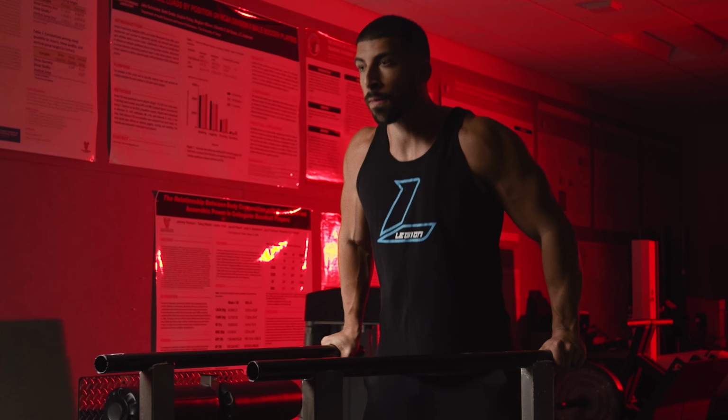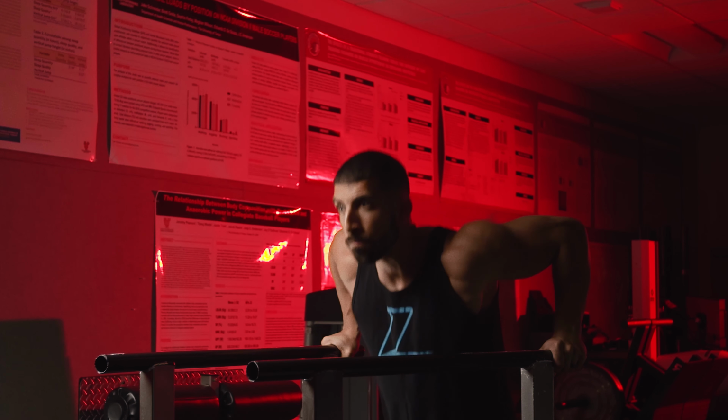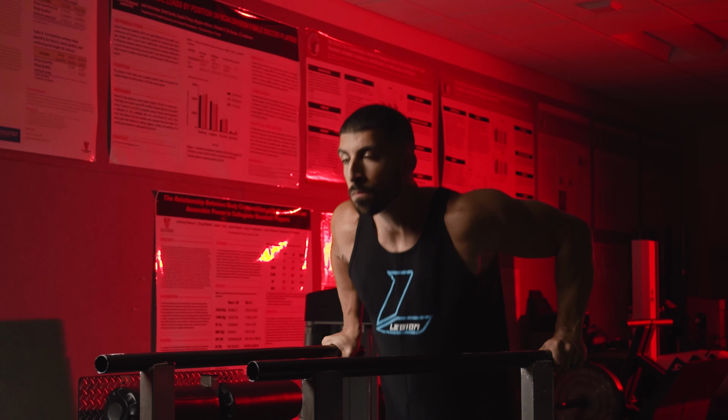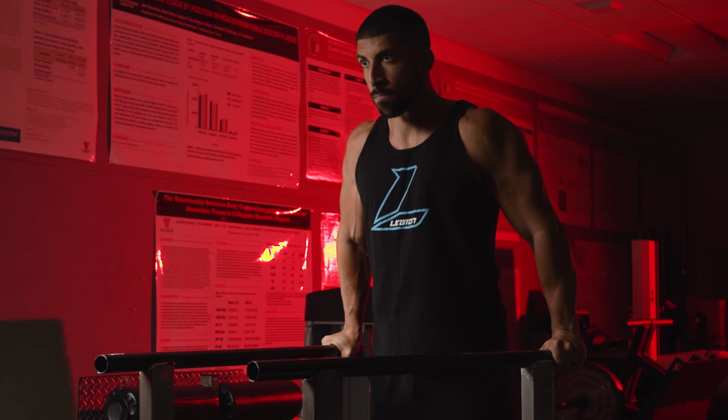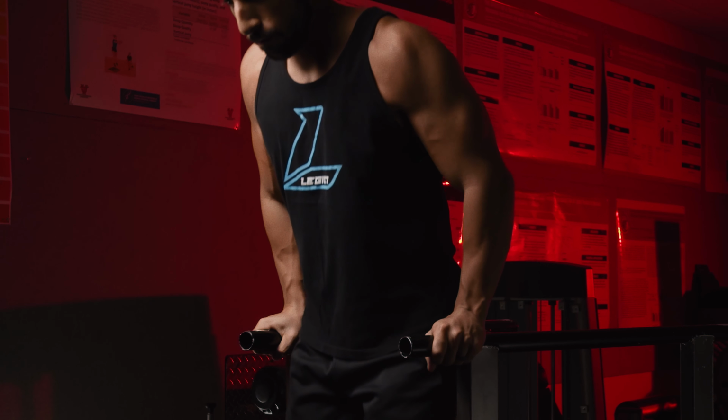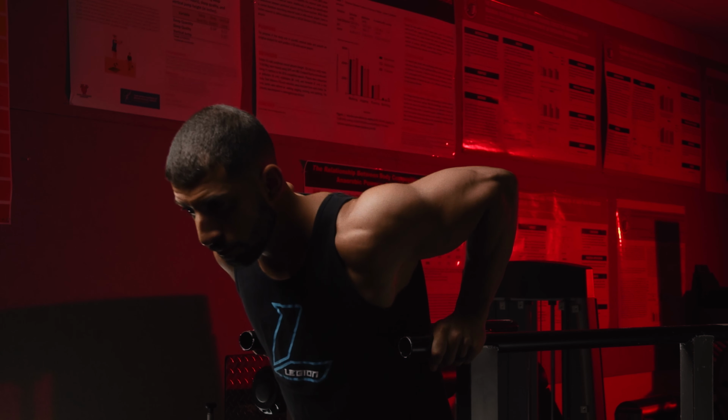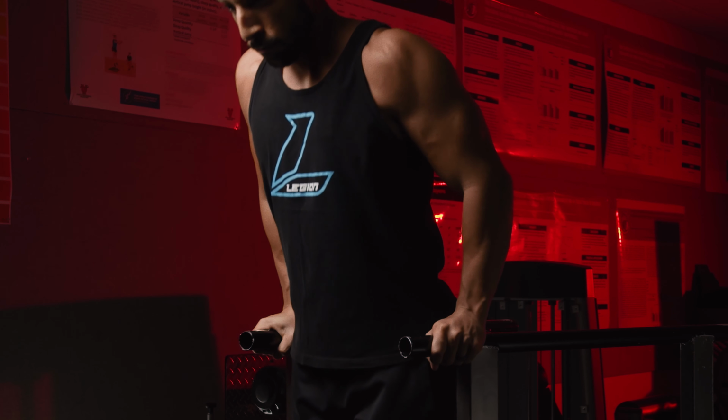Another compound exercise that challenges the pec major in a similar manner as the decline chest press is chest dips. Dips can vary quite a bit based on your setup, and this can drastically change how much of the front delts and triceps are involved compared to the lower fibers of the chest. For example, if I take a narrow grip, my shoulder joint is primarily going to move through shoulder flexion and extension.